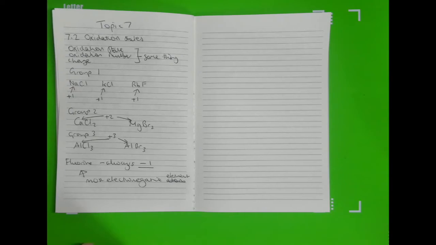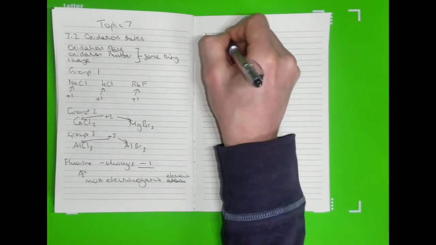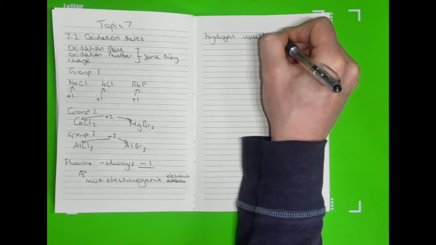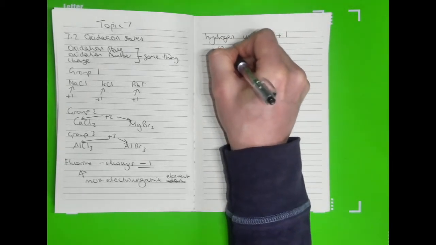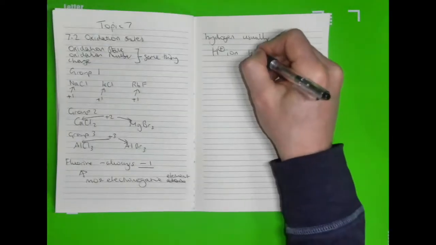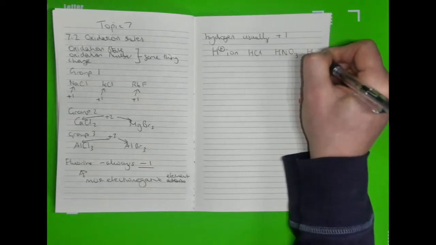Okay, so let's have a look at some exceptions then. Hydrogen is usually +1. You would have seen the H+ ion quite a bit. For example, the three most common acids, HCl, HNO3, H2SO4.